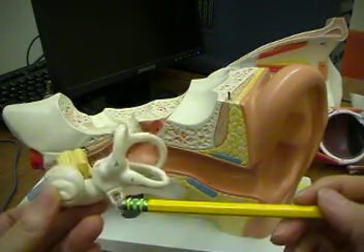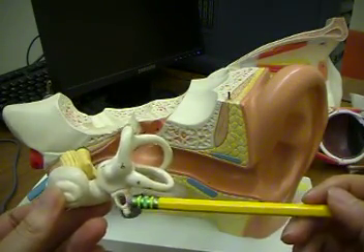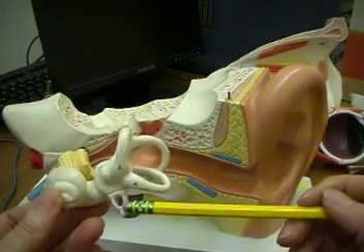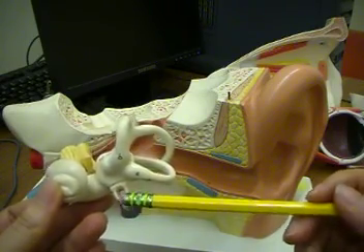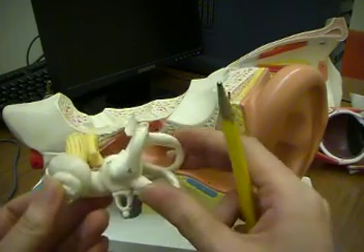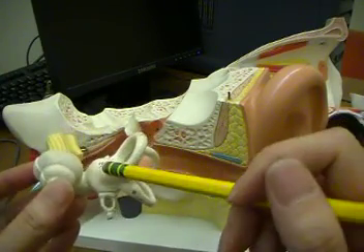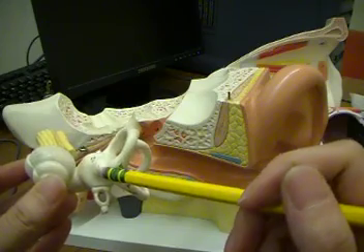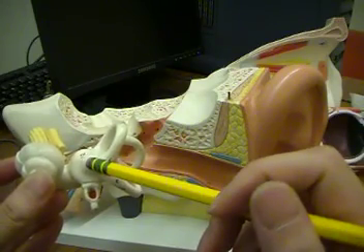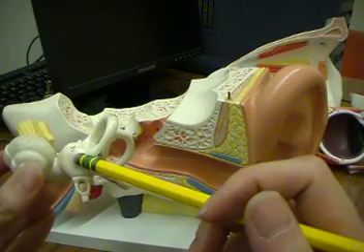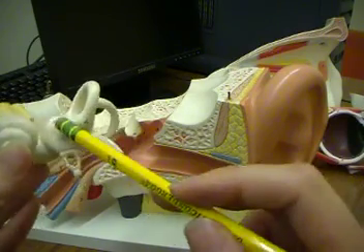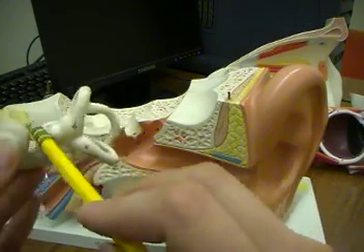Okay, so this little region here, there are two names for it. You could call it the stapes or the styrus. Styrus or the stapes. And it's connected to this region, which is the vestibule. Vestibule is this region right here, vestibule.